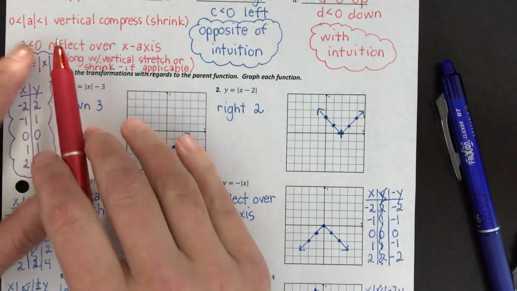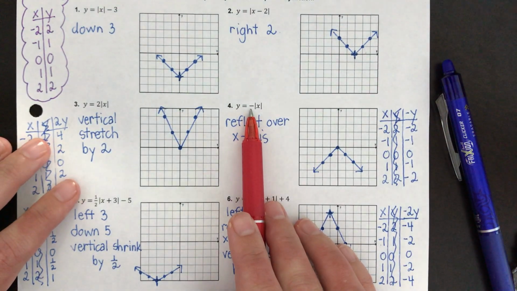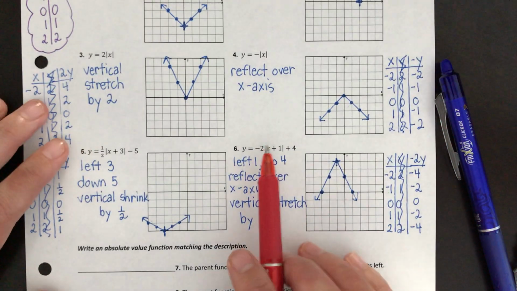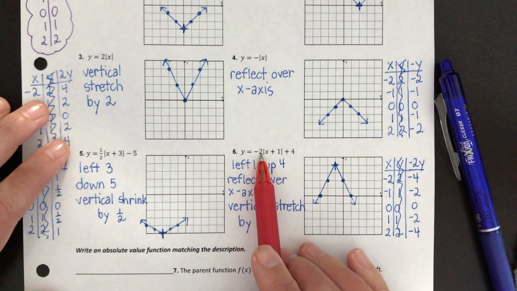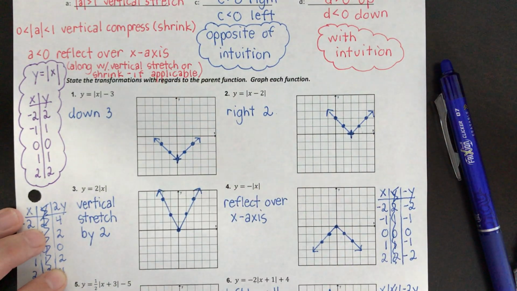Okay, so sometimes it'll just be a reflect, like in this case it was just a reflect because it was just a -1, or sometimes it'll be a reflect with a stretch or a shrink, so make sure you get that in there. So I'll hold it there for you for a minute so you can get that.